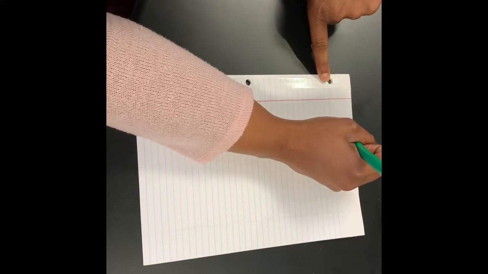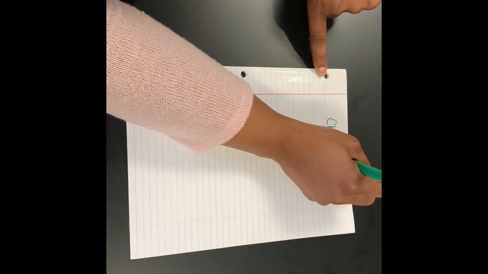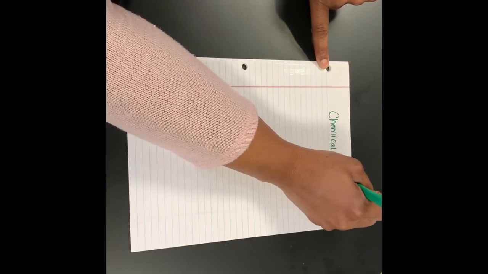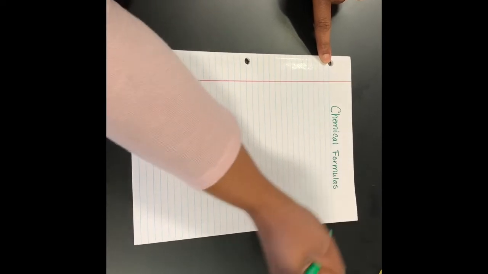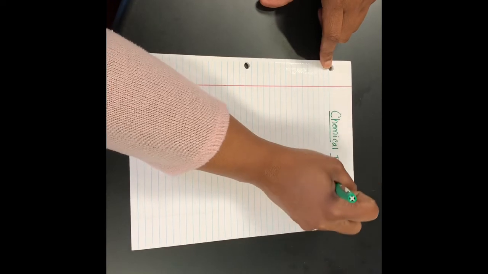Hi guys, welcome to your note-taking day. Today's notes are going to be over chemical formulas. So go ahead and grab your paper, your pencil, and write down chemical formulas as your title for your notes.